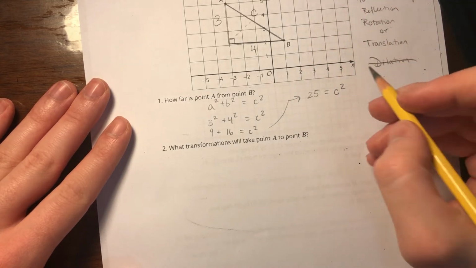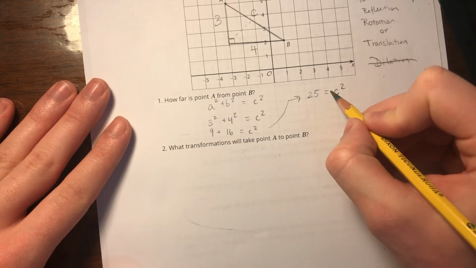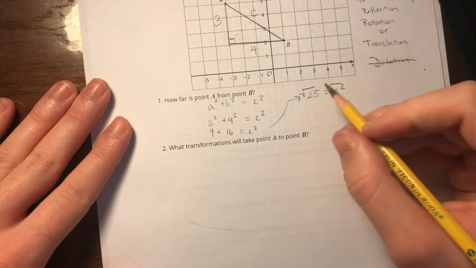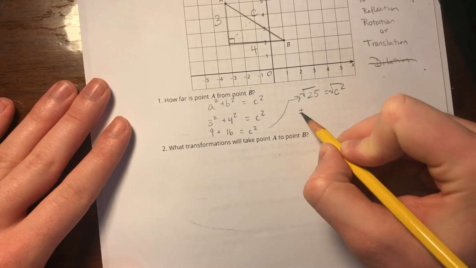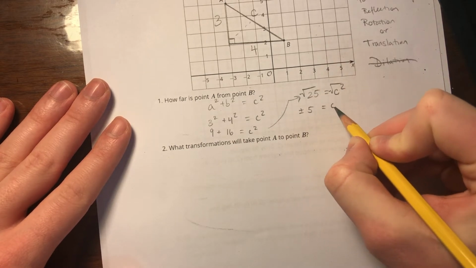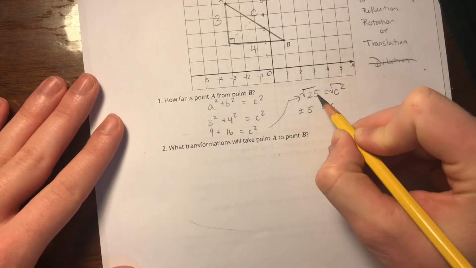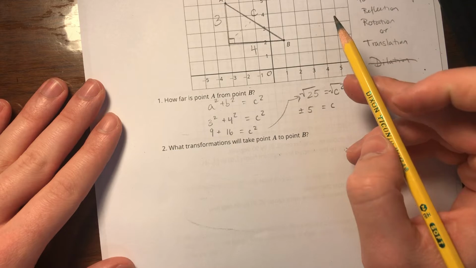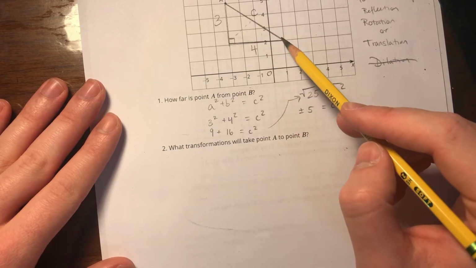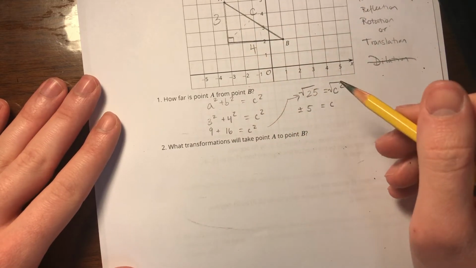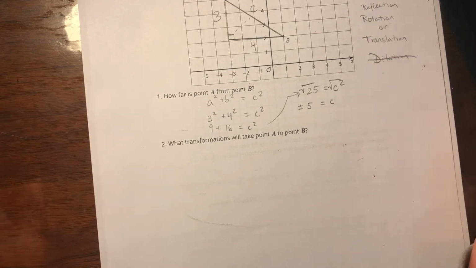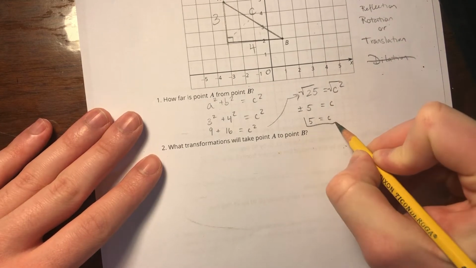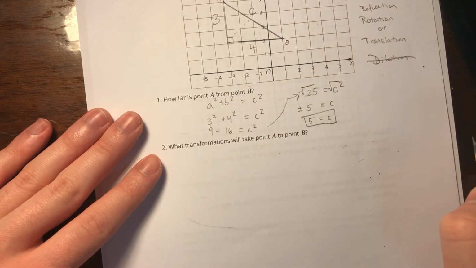All right, and now to get c alone, the opposite of squaring something is to square root it. All right, so technically, the square root of 25 is positive or -5, because positive 5 times positive 5 is 25, and -5 times -5 is 25. However, since we're talking about a length, lengths can't be negative, right? You can't say I am -6 feet tall. It doesn't really make any sense. So we only say that 5 is equal to c. We reject the negative answer.